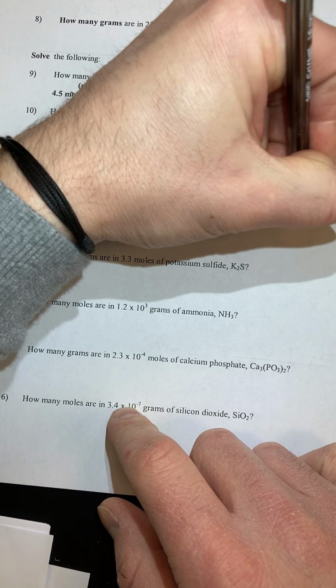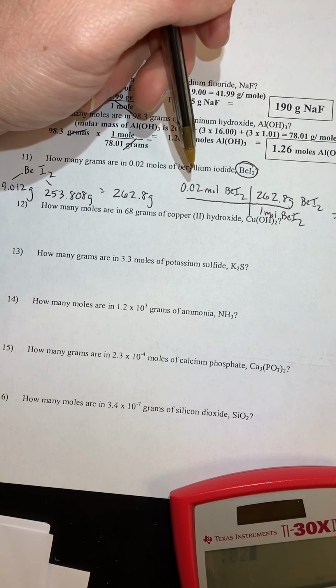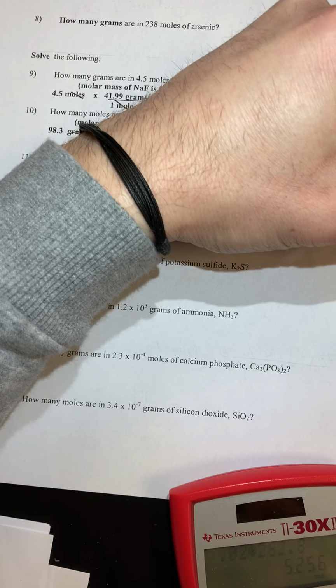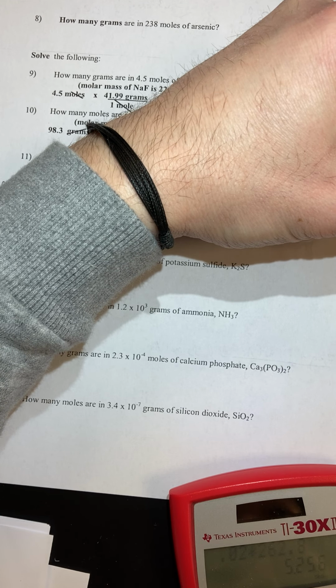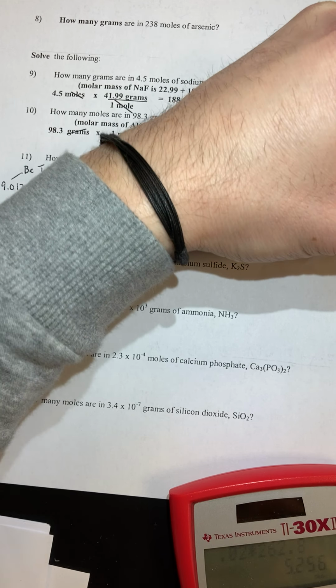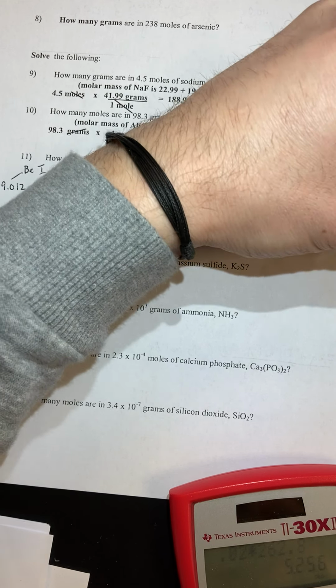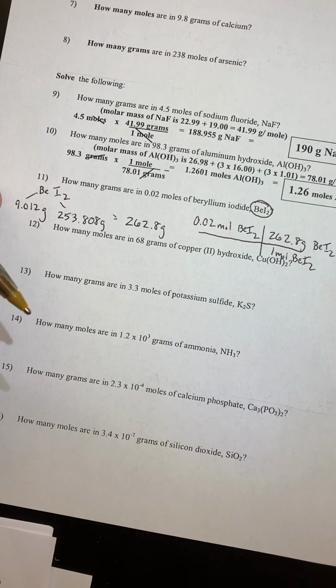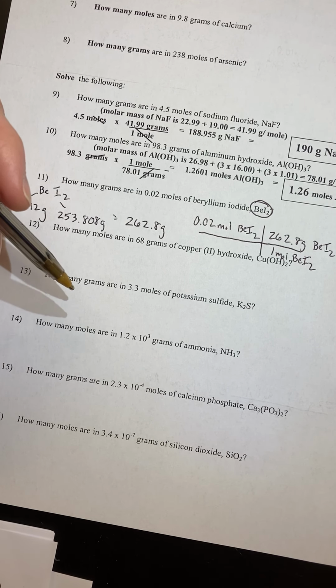And when you multiply those together, 0.02 times 262.8, you're going to end up with 5.3 grams of beryllium iodide. Okay, and that's the mass of beryllium iodide if you have 0.02 moles of beryllium iodide.